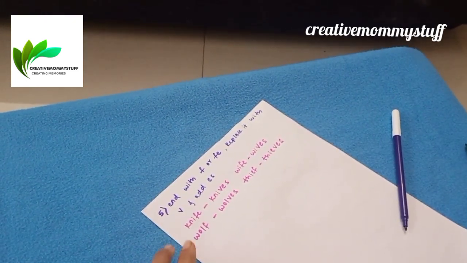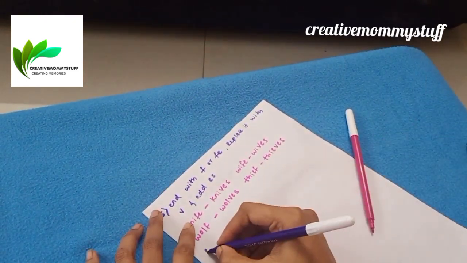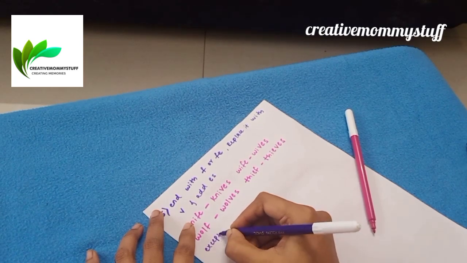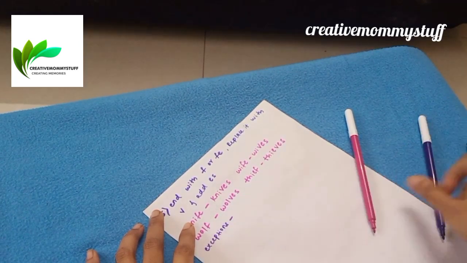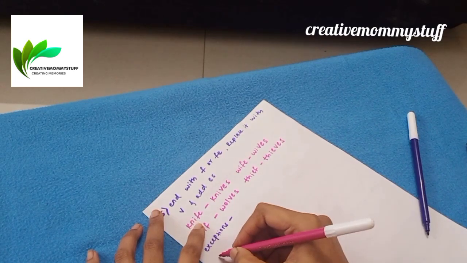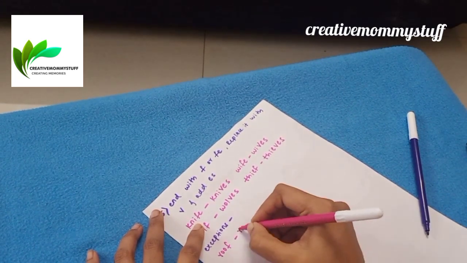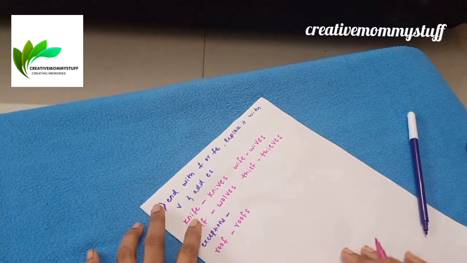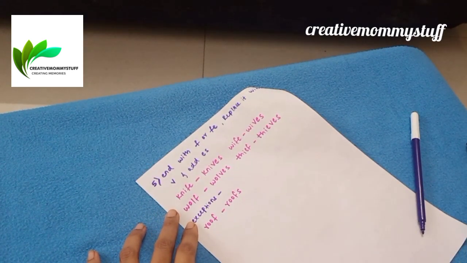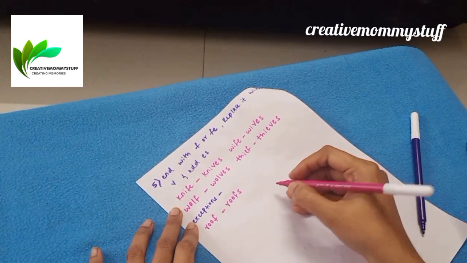Again, there are some exceptions. In these exceptions, we don't have any rule. For example, roof. We don't replace it with v and add es, we only add s.